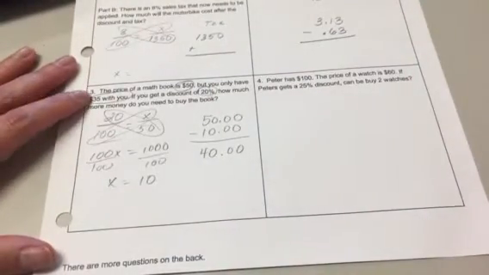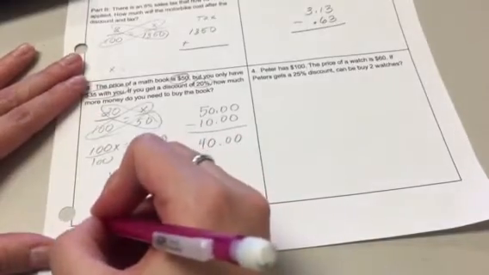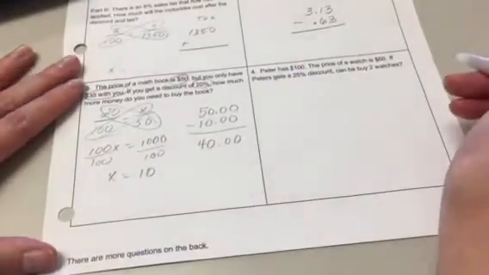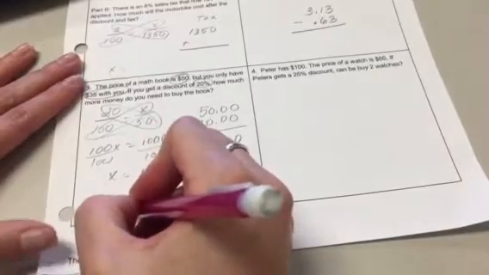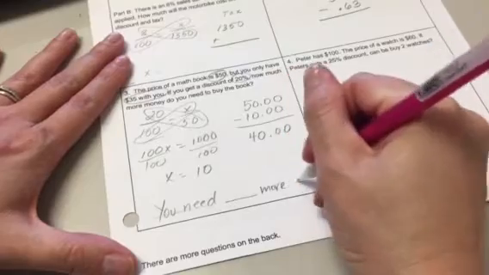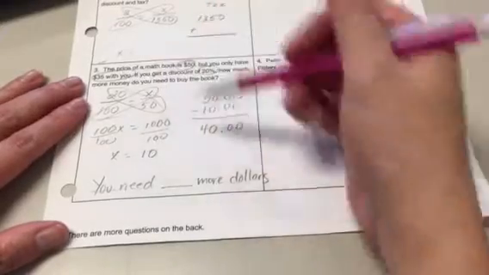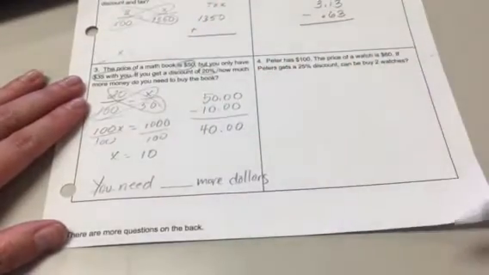Now, if you have $35 with you and it costs you $40, we want to know how much more money do we need. So we're going to put our answer statement here. We'll just say you need blank more dollars. Okay, so it costs $40, you have $35. You guys fill in how much more money you need.